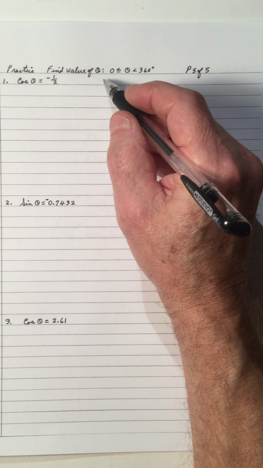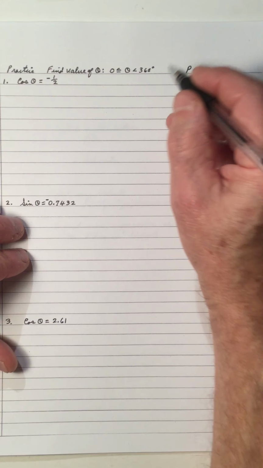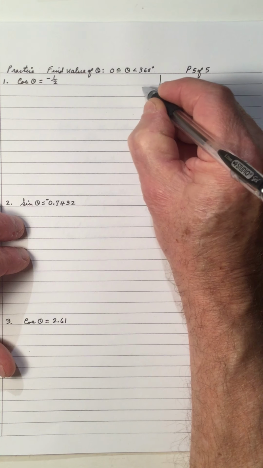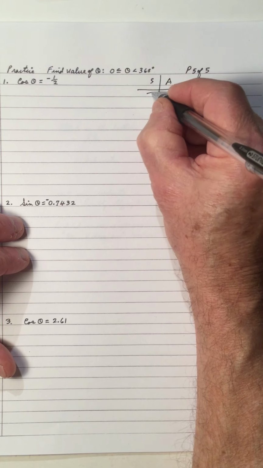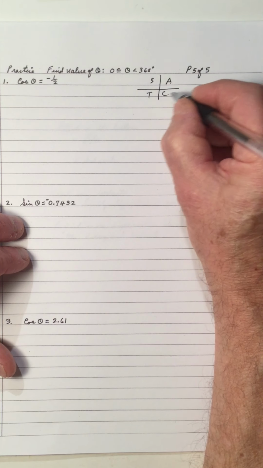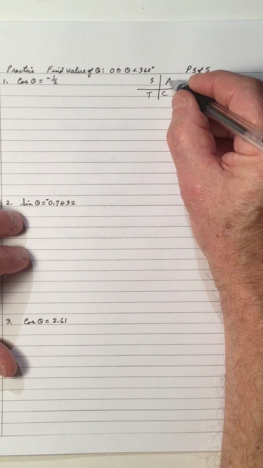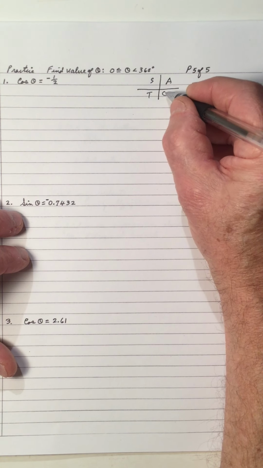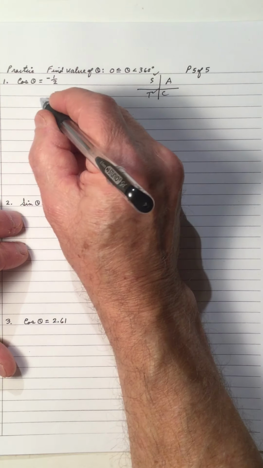So we have to find where they are positive and negative. So add sugar to coffee, or use the CAST rule, C-A-S-T. Cos is positive in the first quadrant, all, and in the fourth, so it's negative in 2 and 3. So we're in quadrants 2 and 3.